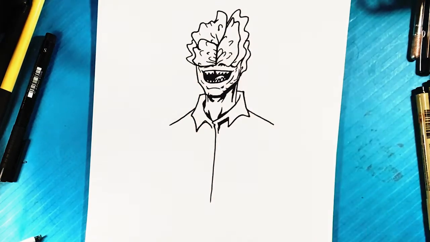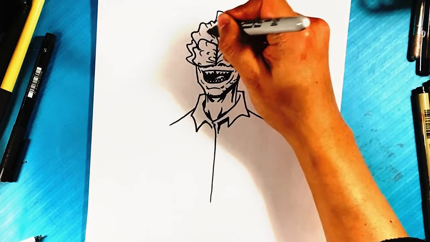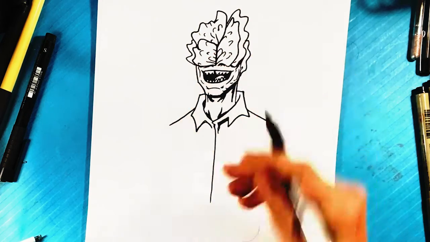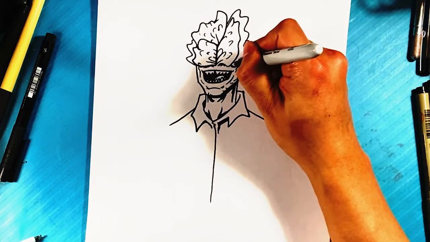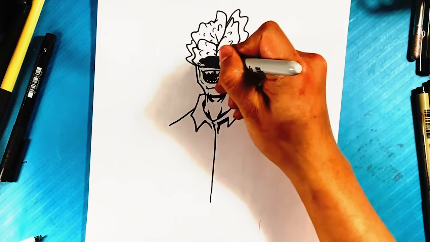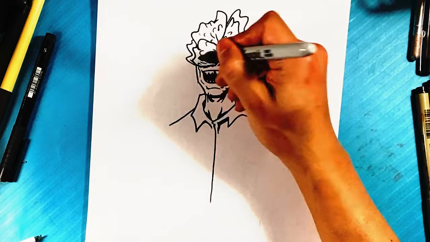Again, the cool part and the reason I like drawing zombies or monsters is because you can keep going with the little crinkly stuff, the little folds, and it doesn't matter. It just adds to it, you know? I'm using the thin part of the Sharpie, by the way. Definitely use a Sharpie with a tip on it.